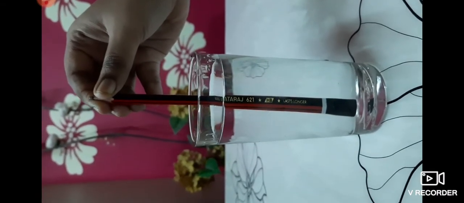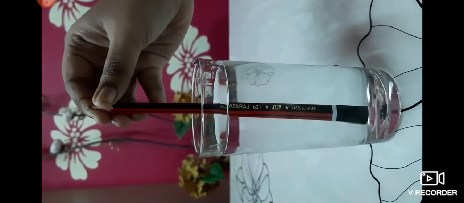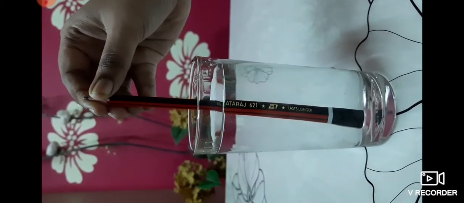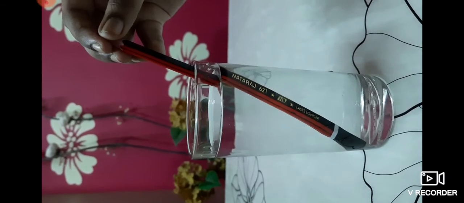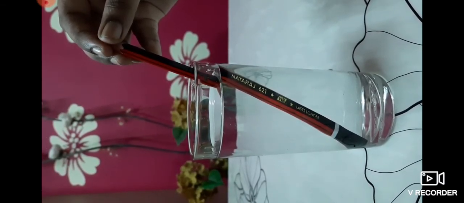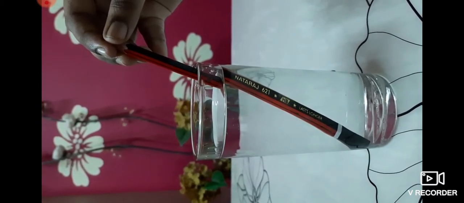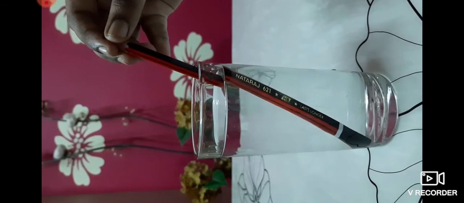We observe that the portion of the pencil inside water appears to be thicker than the portion above water. Now, keep the pencil inclined to the water surface and observe its thickness. In this case, we see that the pencil appears to be broken near the surface of water. Can you guess why this happens?